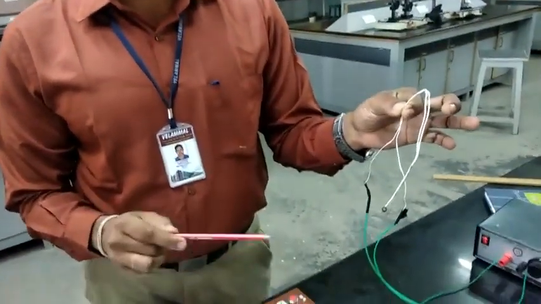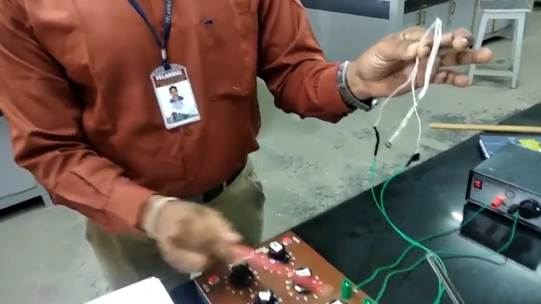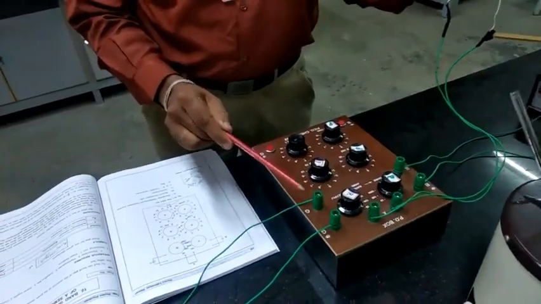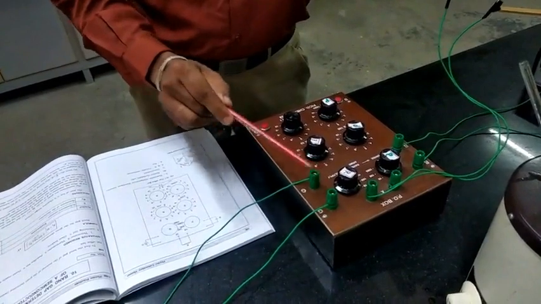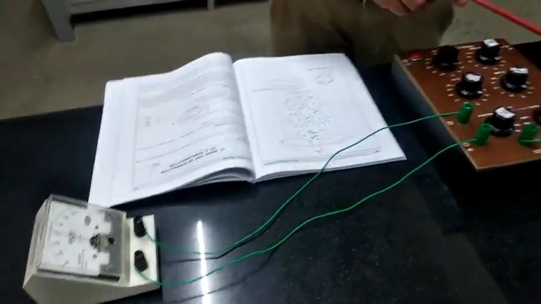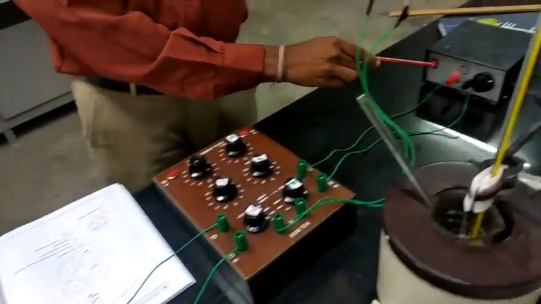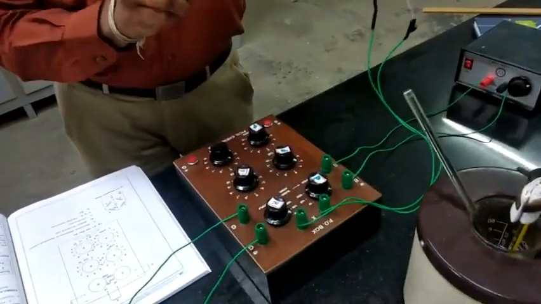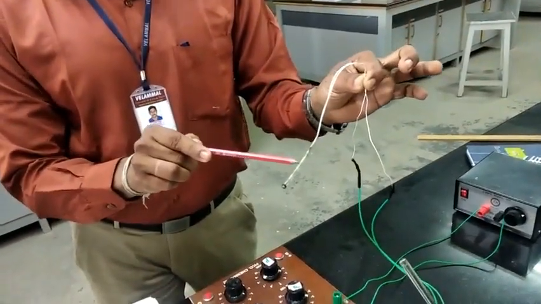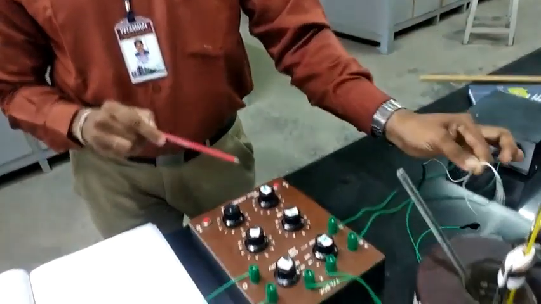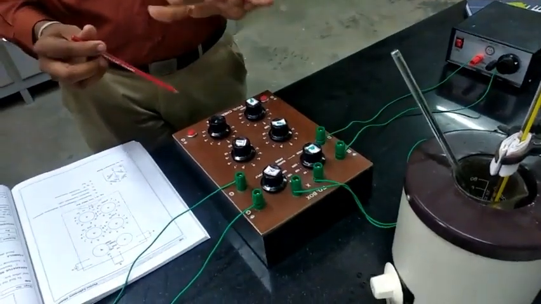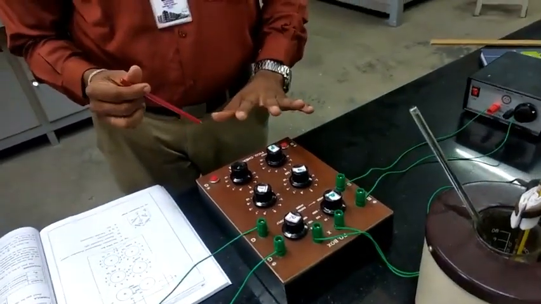Before we start the experiment, we have to connect certain wires. For example, the connection G is connected to the galvanometer. Similarly, B is connected to the battery and X is connected to the unknown thermistor. When the connection is made, let me try to balance the bridge. How to balance the bridge?